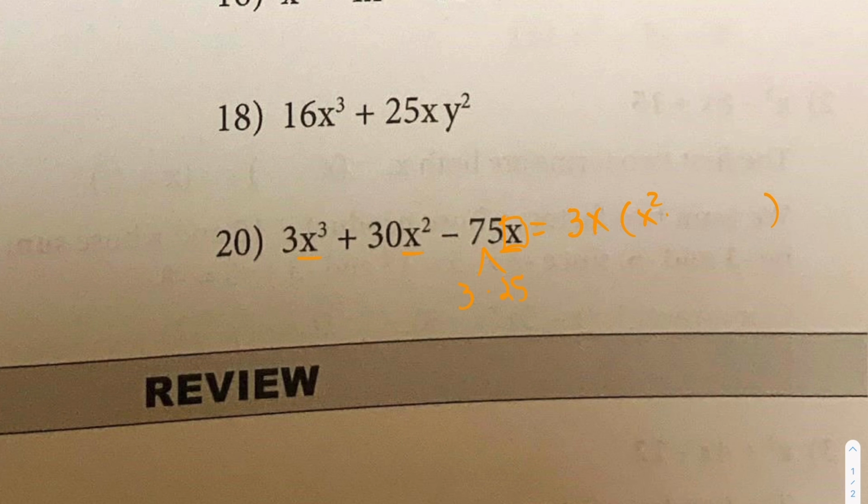We need to copy a plus sign. 3x times what would make 30x squared? It would be a 10x. And finally, what times 3x would make 75x? If we took the 3 from right there, then this 25 is going to be what stays inside. And it's going to be negative, and there will not be an x on that 25.